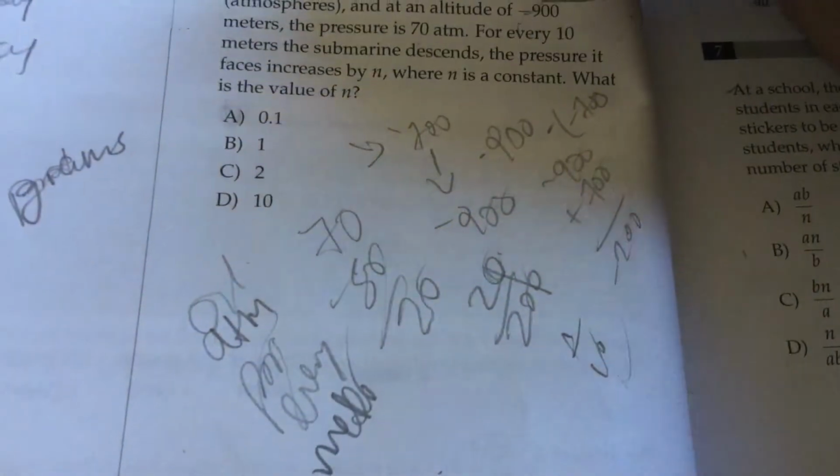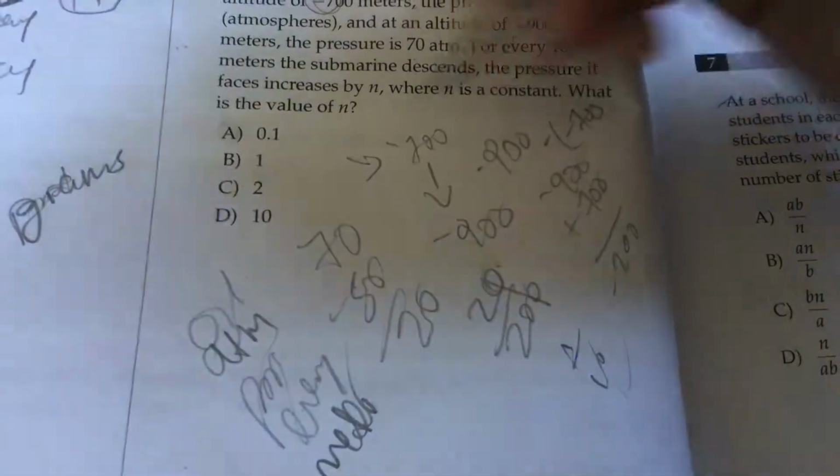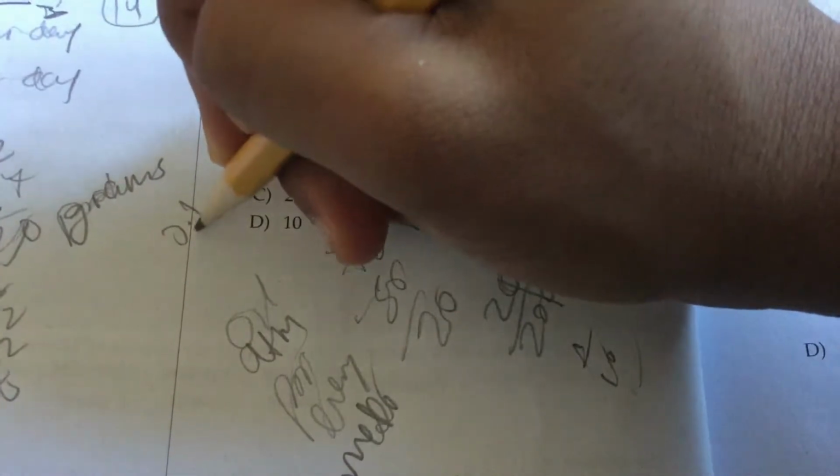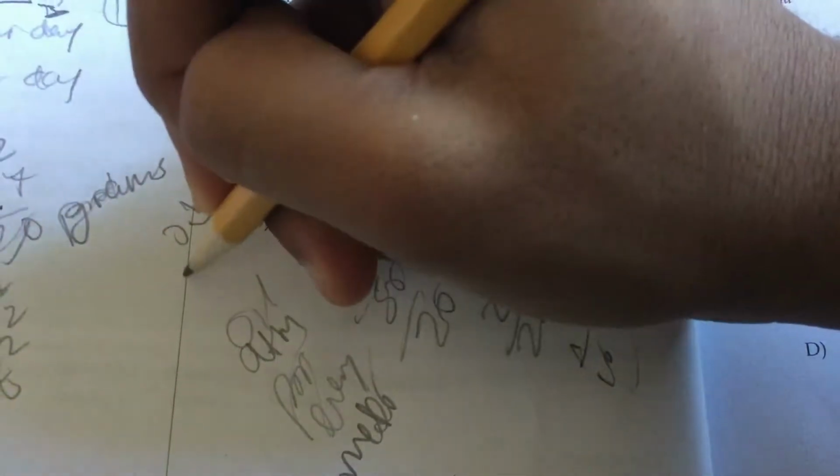But we're trying to find out how many atm it is for every 10 meters. So you would have to multiply 0.1 times 10 and you get 1. Because if you multiply a decimal by 10, it moves by 1 to the right, so you get 1. So the answer is B.